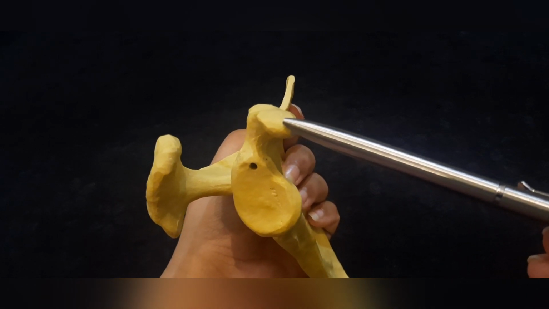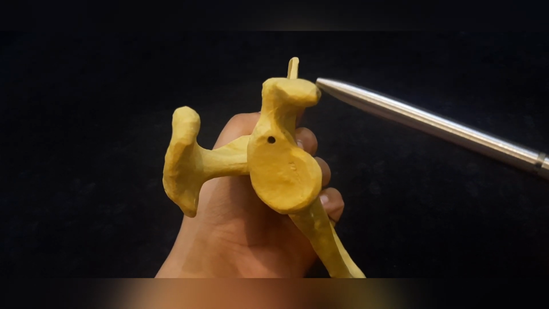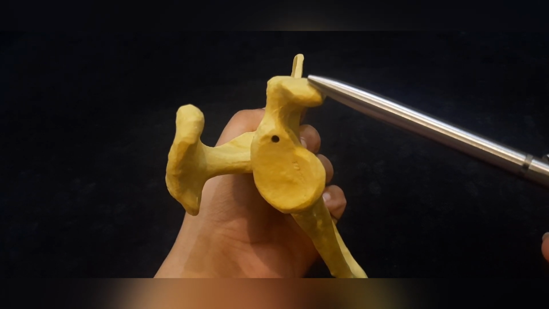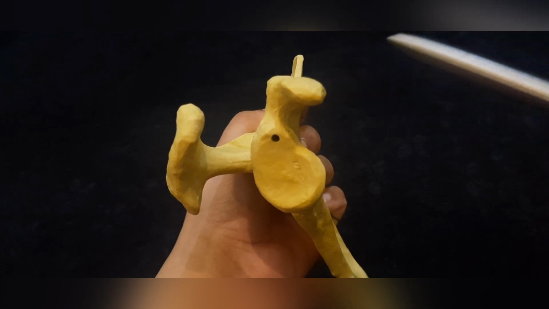Coracoid process actually gives the attachment sites for various muscles, such as the pectoralis minor, the short head of biceps, and the coracobrachialis.